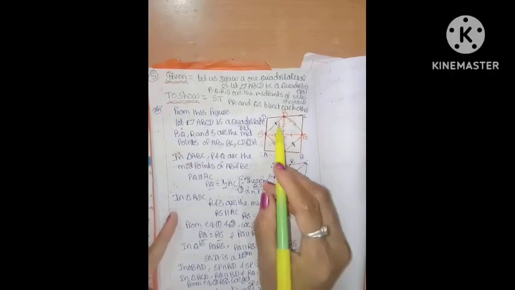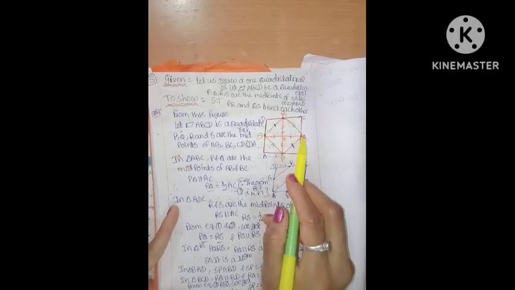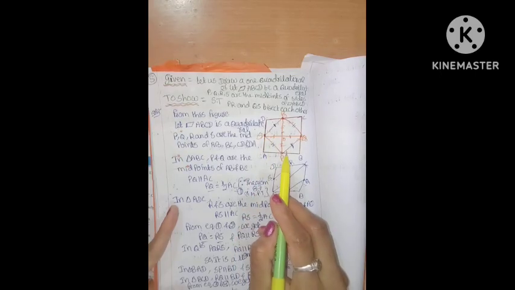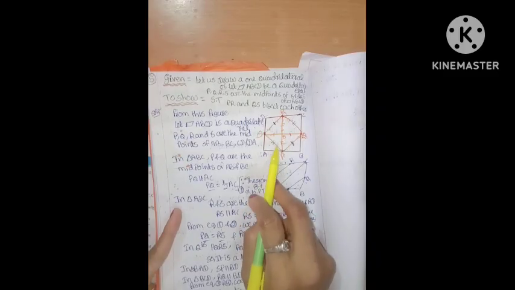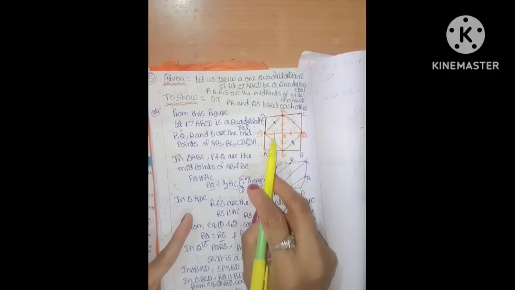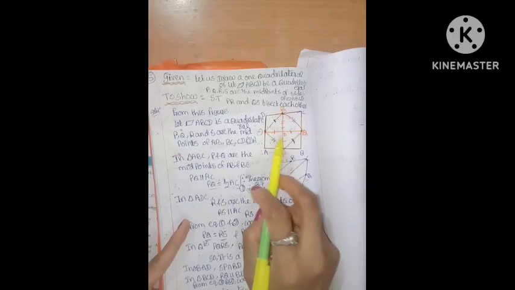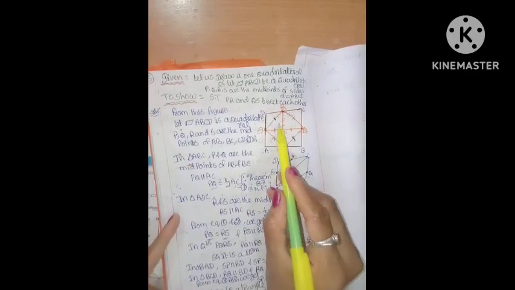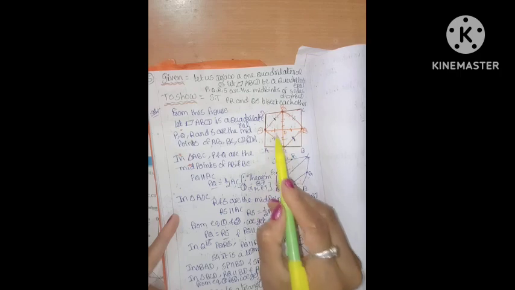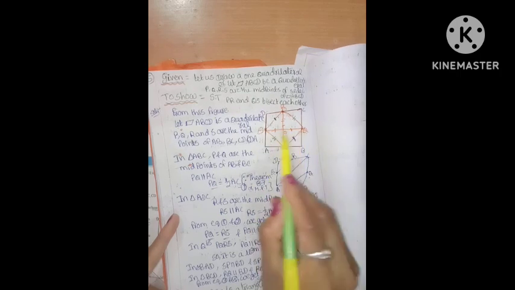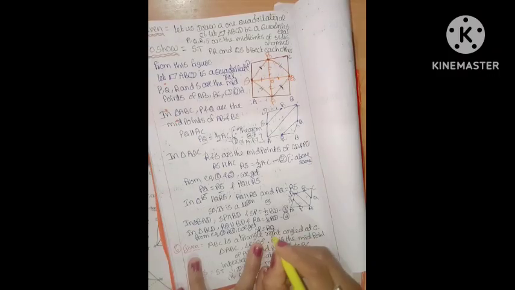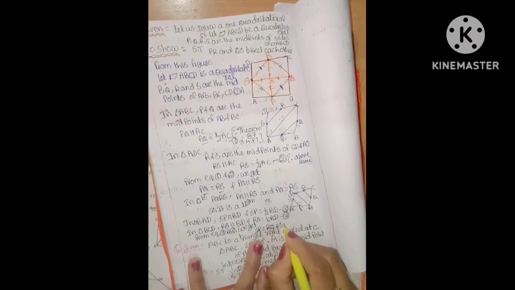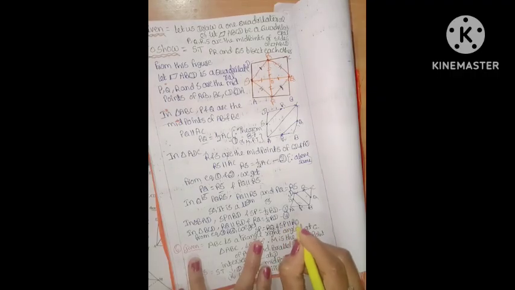So joining the midpoints of a quadrilateral, we will get a parallelogram. Why is it a parallelogram? In a parallelogram, both pairs of opposite sides are equal, and the diagonals PR and QS bisect each other. We know that SP equals RQ and SP is parallel to RQ. So it is a parallelogram.